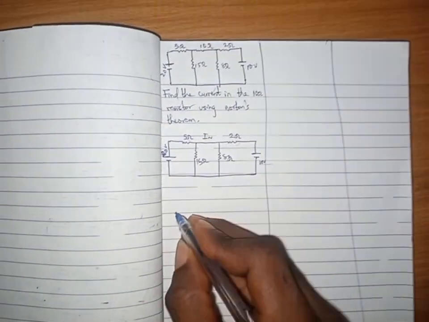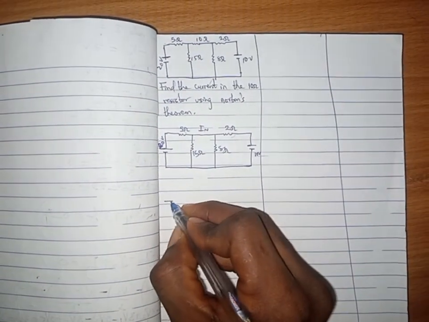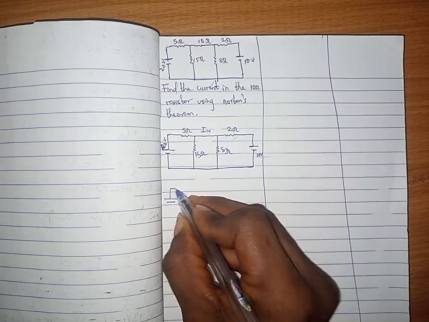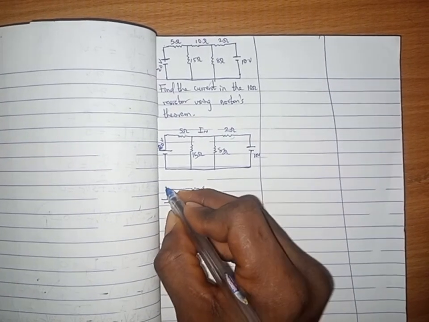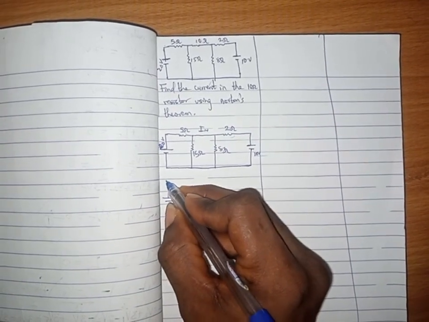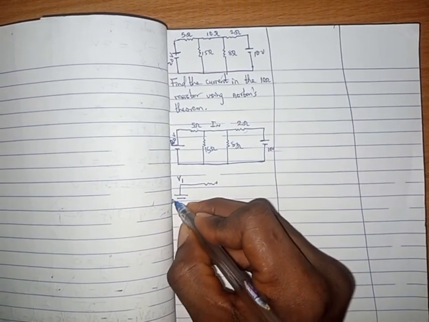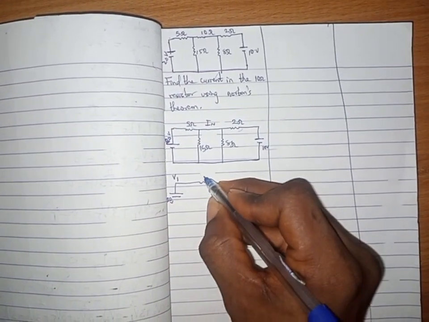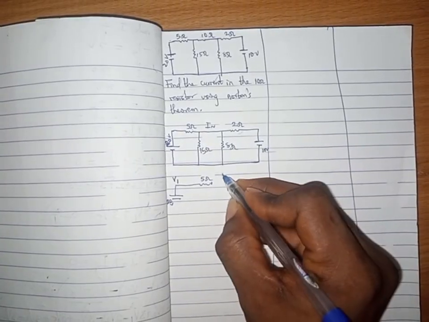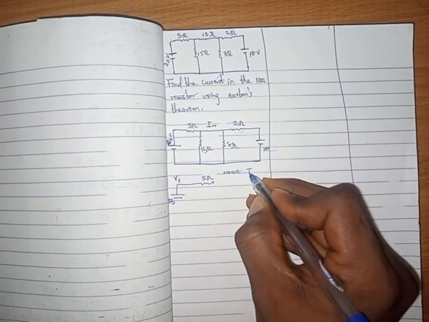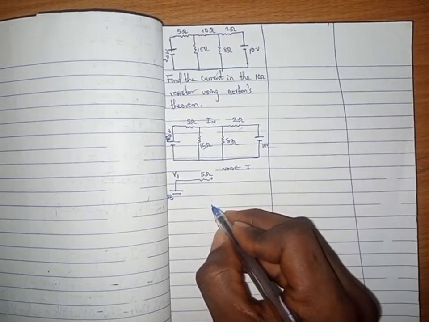So let's draft it. So that means I have a voltage up to this resistor, that is one node. And for a node, if it's node 1, it will have the voltage V1. So this is 20 V. This is the 5 ohm. So that's node 1.